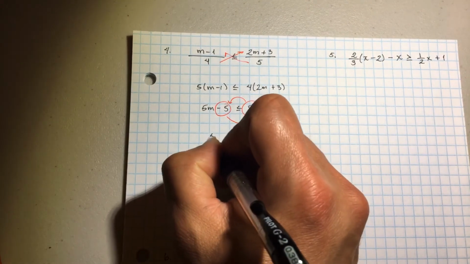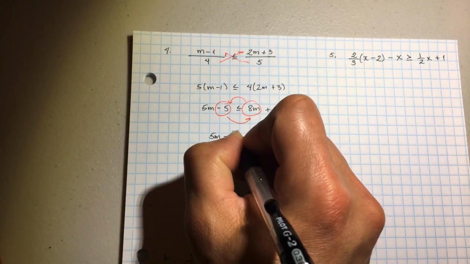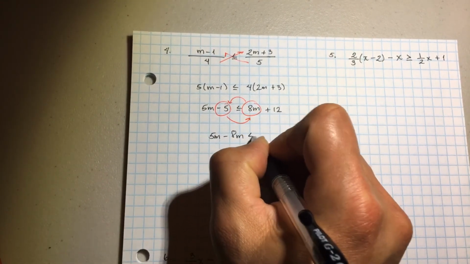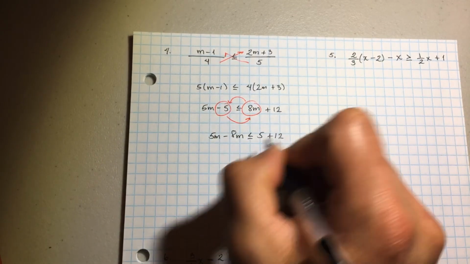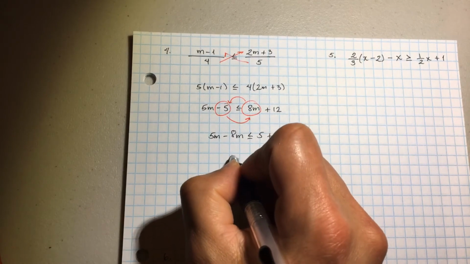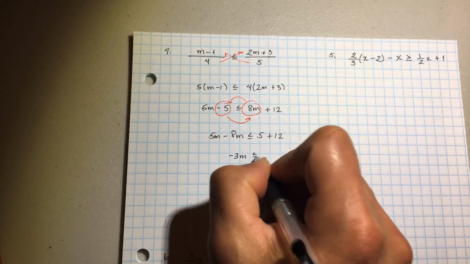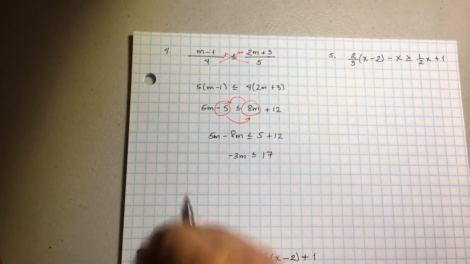Entonces me va a dar 5m. El positivo 8 se convierte en negativo. Menos 5 se convierte en positivo. Más 12. 5 menos 8, 5 minus 8 is negative 3. Okay, 5 plus 12 is 17.